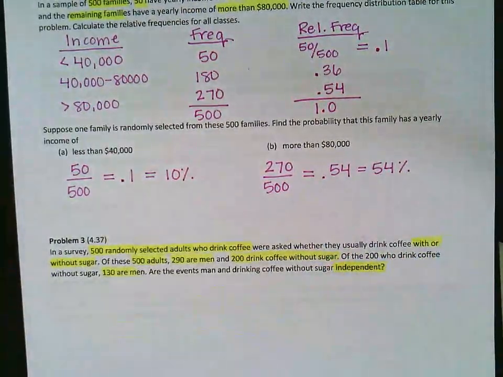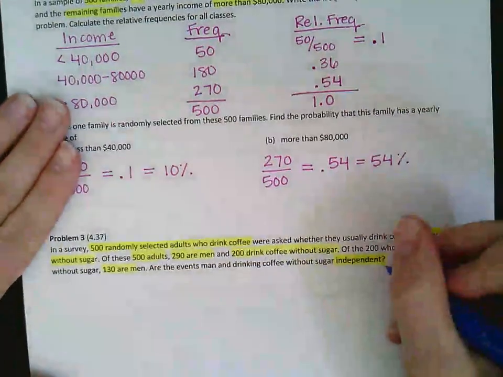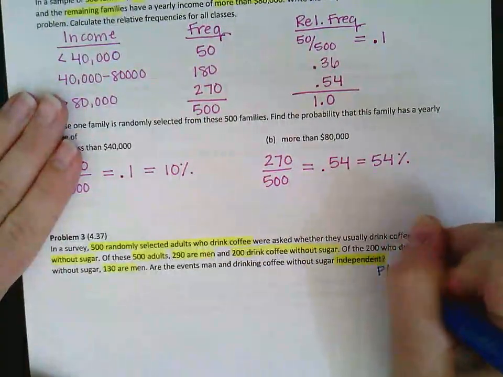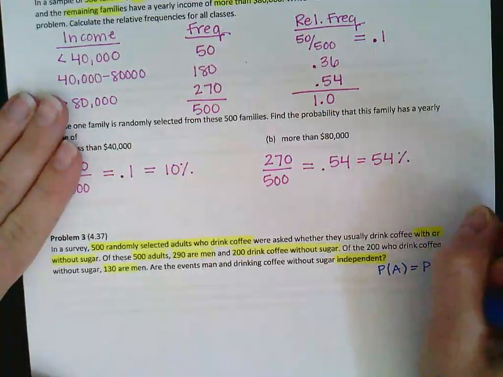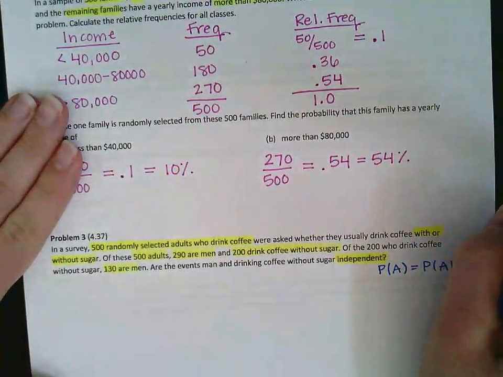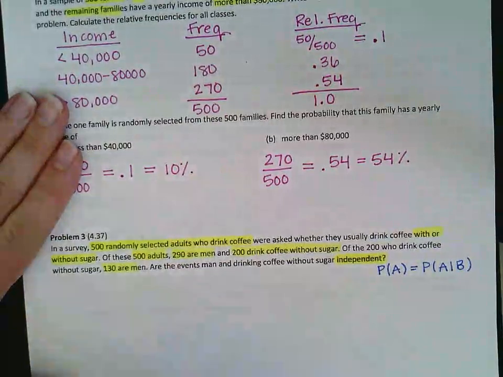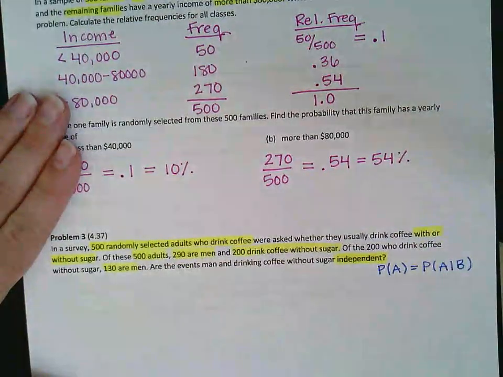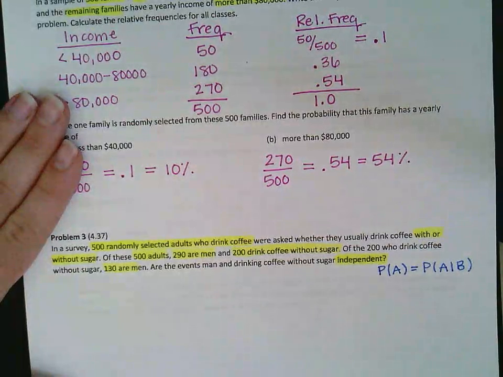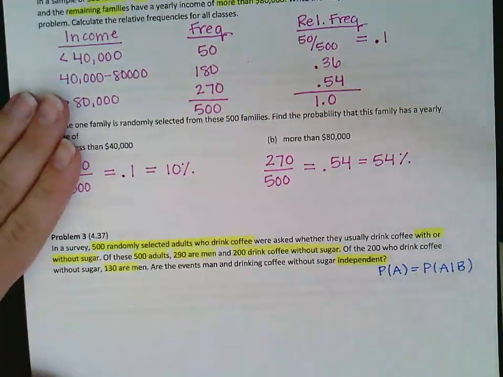So the first thing that I'm going to write is what it means to be independent. Independence means that the probability of A should be the same as the probability of A given B happens. Essentially what it means is it doesn't matter whether or not B happens. A is just going to continue to be the exact same likeliness.